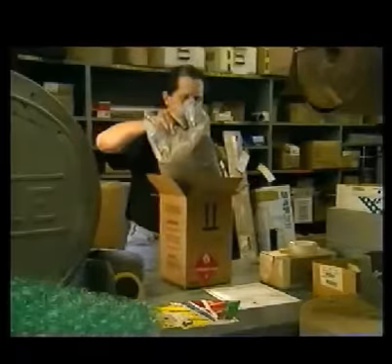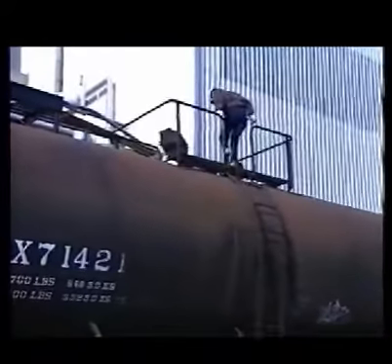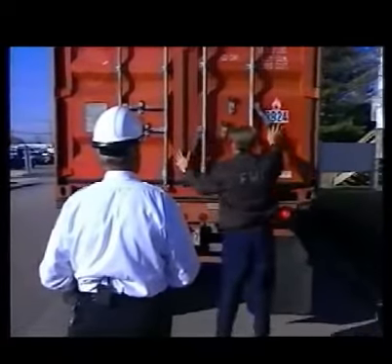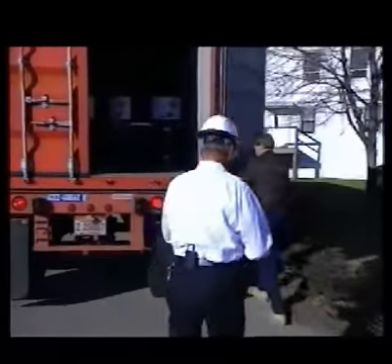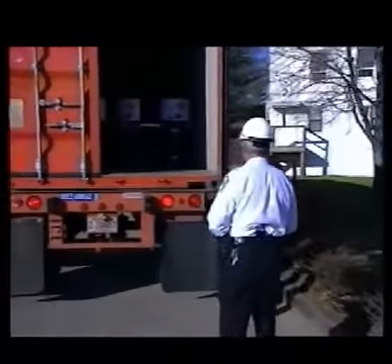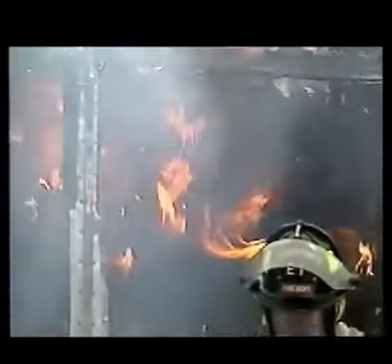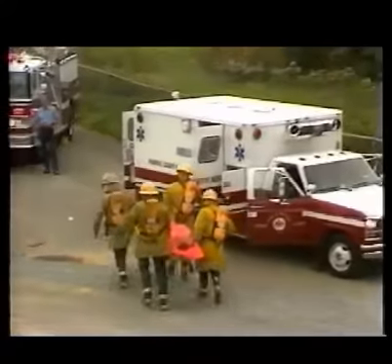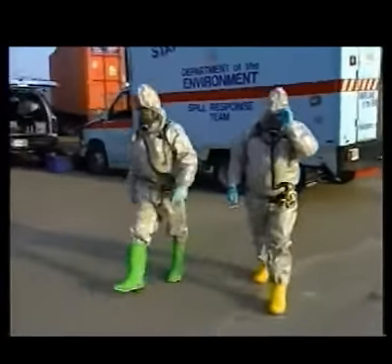All of these workers are involved with the transportation of hazardous materials, and each of them must be able to recognize and identify the wide variety of hazardous materials they may encounter in their jobs. What are hazardous materials? Hazardous materials are substances or materials that can burn, explode, react violently, or cause injury or harm to people, property, or the environment when transported in commerce.